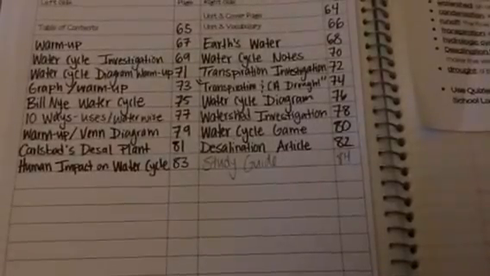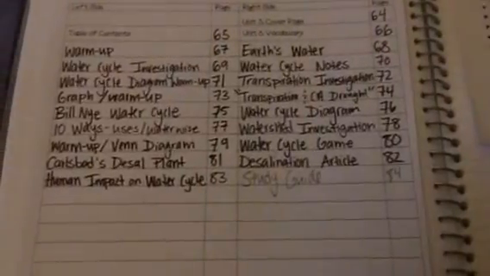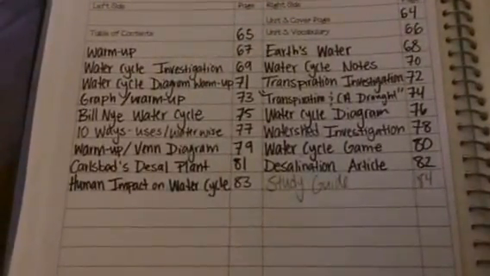This video will prepare you for the Unit 3 ISN check on the water cycle. Please make sure on page 65 your table of contents is filled in. On page 66 should be the half sheet of the Unit 3 water cycle vocabulary.